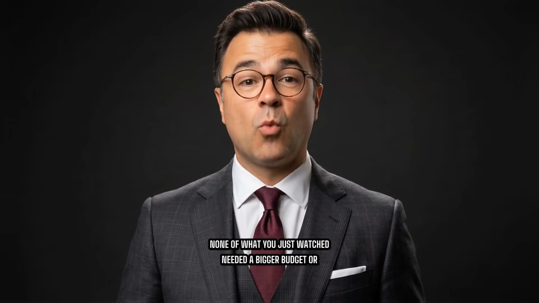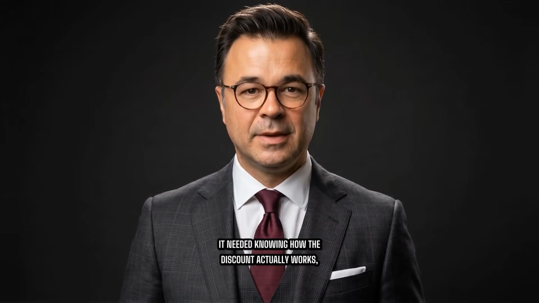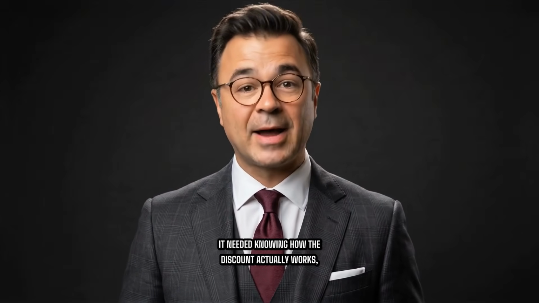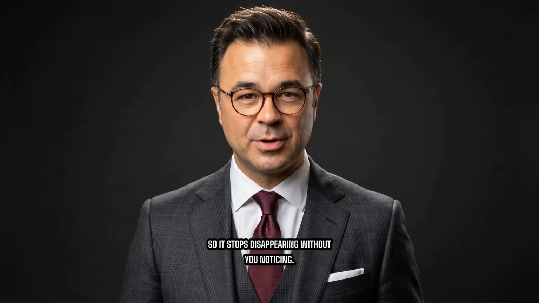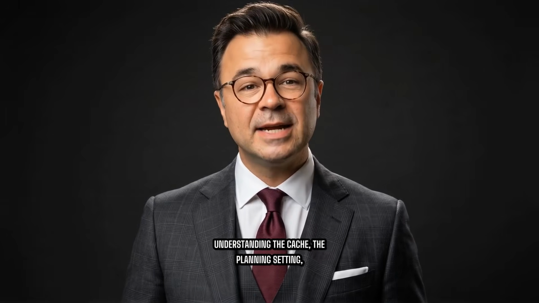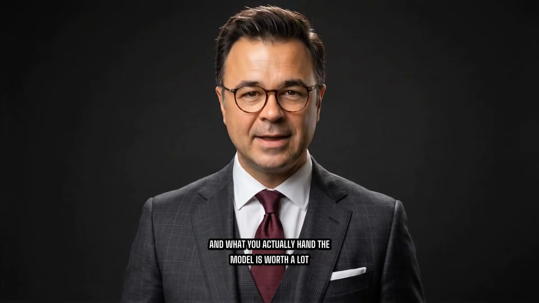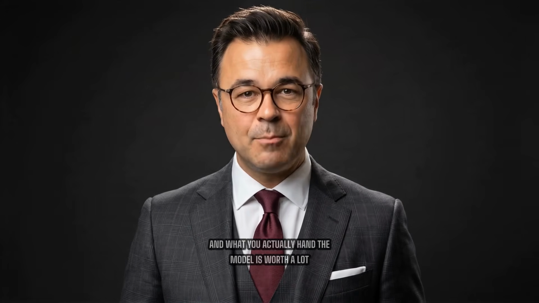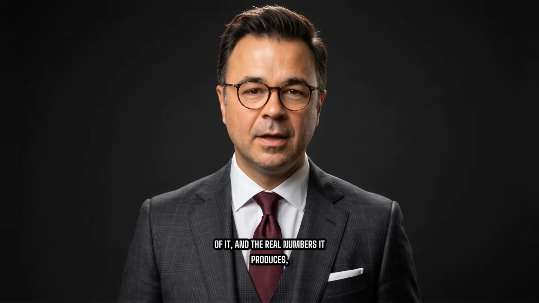None of what you just watched needed a bigger budget or a flashier model. It needed knowing how the discount actually works, so it stops disappearing without you noticing. The settings are worth something. Understanding the cache, the planning setting, and what you actually hand the model is worth a lot more, and you just watched the real mechanism behind all of it and the real numbers it produces, not a demo of it.